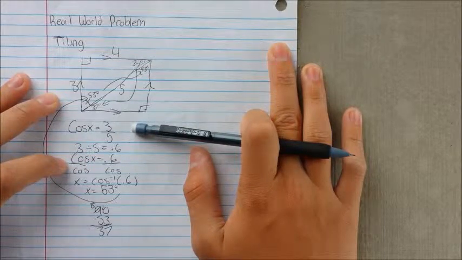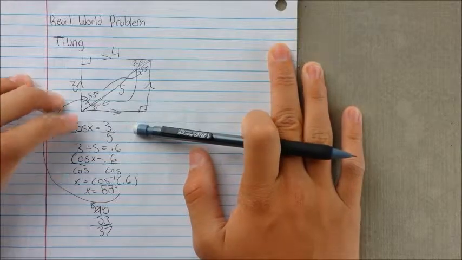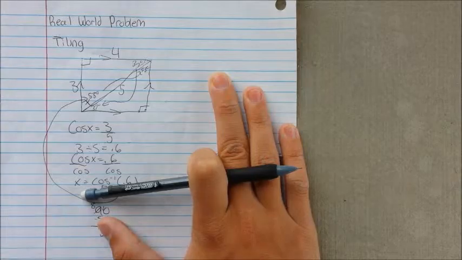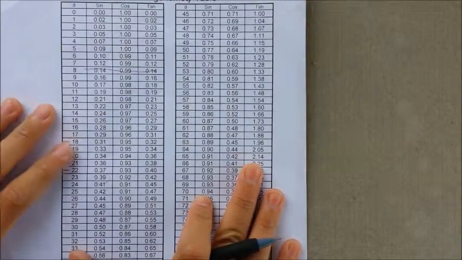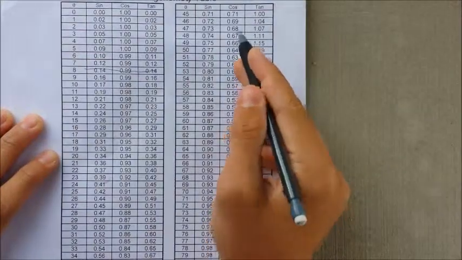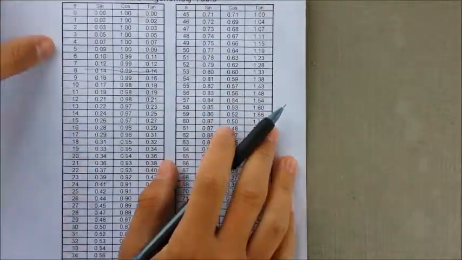So it's x equals inverse cosine times 0.6. So you look under the trig chart, under cosine for 0.6, which is right here. So that's 53 degrees.